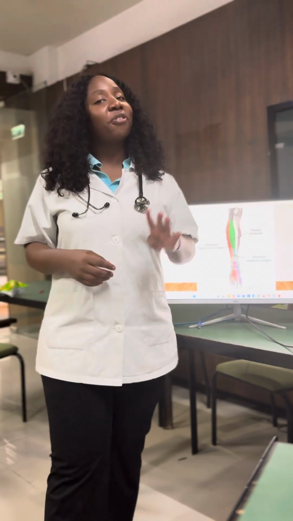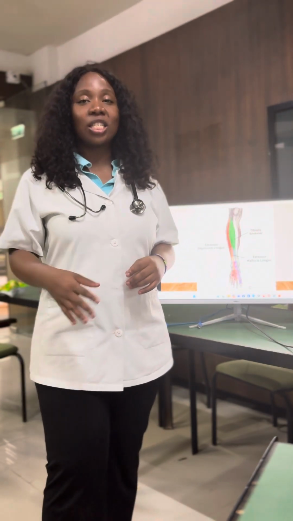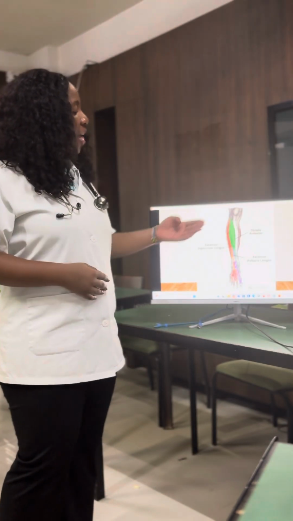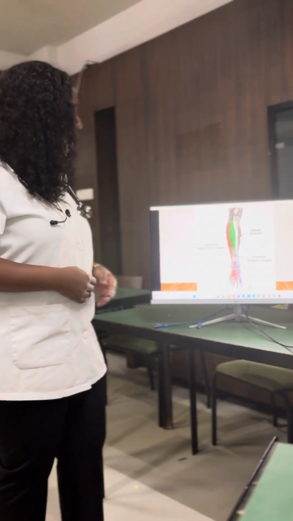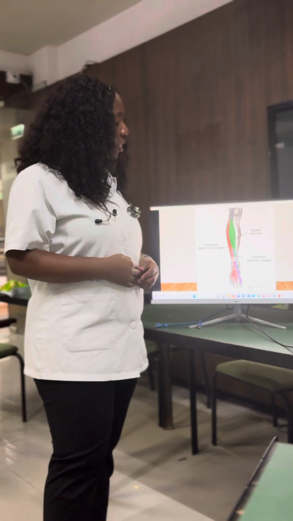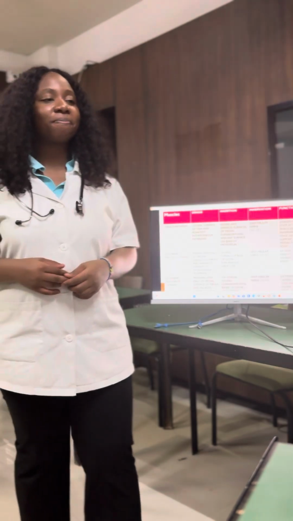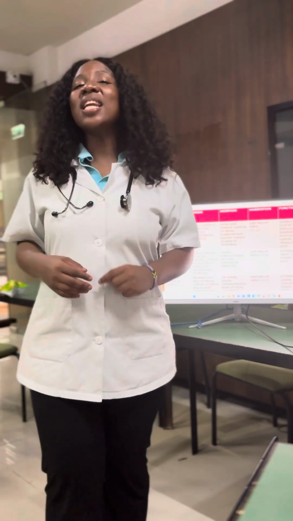So we have four different muscles at the anterior leg, and these are the tibialis anterior, the extensor hallucis longus, the extensor digitorum longus, and we have an additional one, the peroneus tertius, as you can see. So I'll be explaining each muscle in detail. I will be giving the origin, the insertion, the innervation, and the function of each muscle.